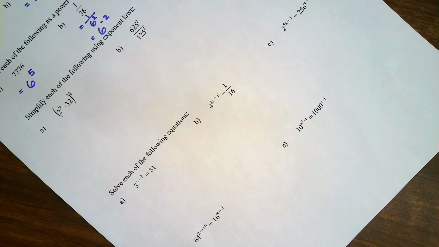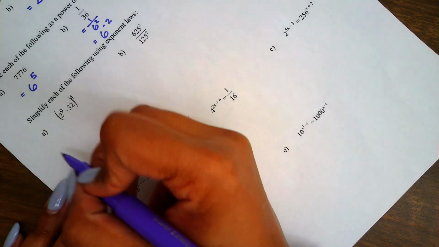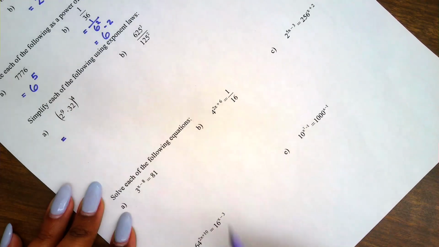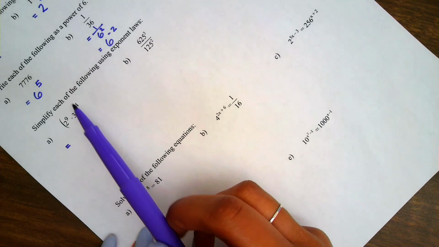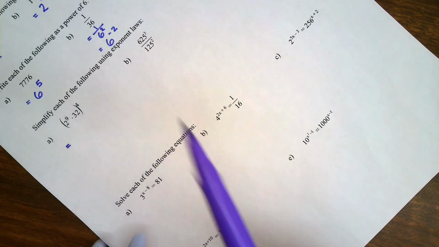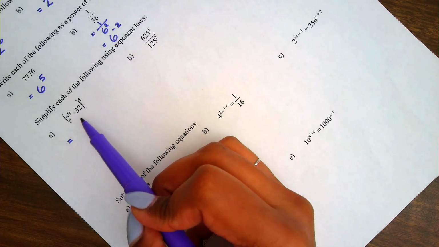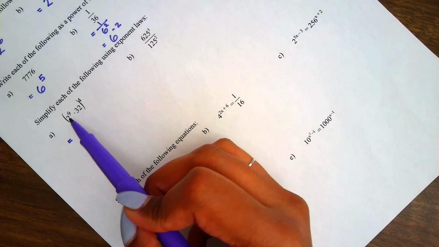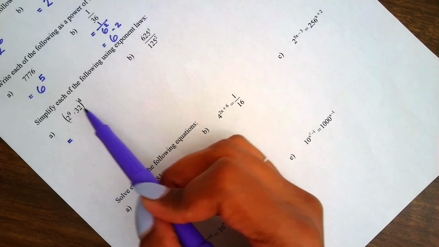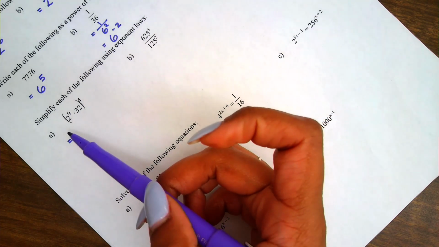Then continuing through, we have simplify each of the following using exponent laws. This is where it gets a little bit trickier. Here we have 2 to the power of 9 times 32, all to the power of 4. With exponent laws, I want to simplify what's in my brackets as much as I can. But I can't apply exponent laws because these aren't powers with the same base.